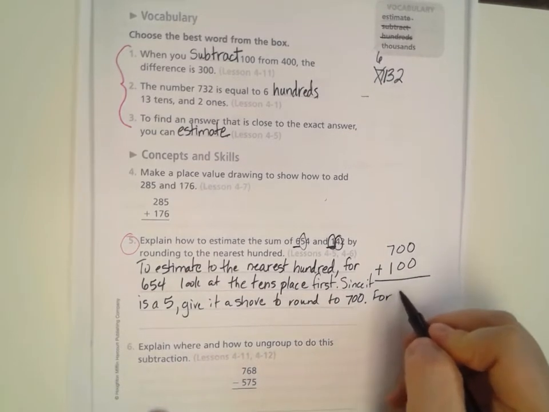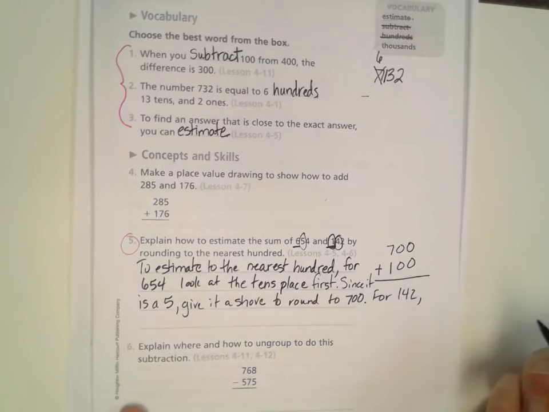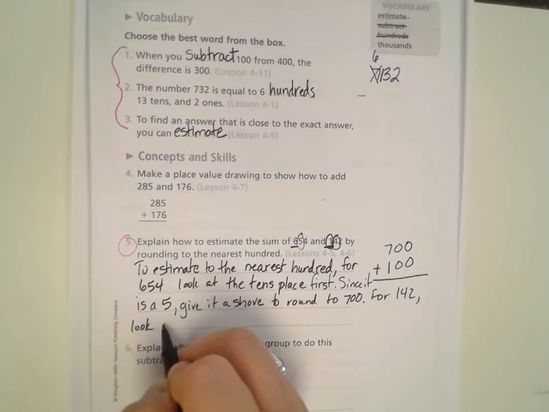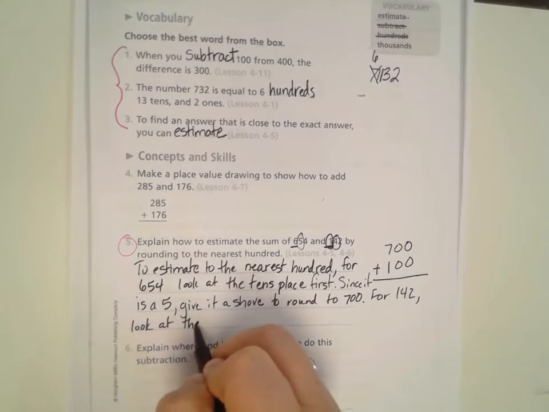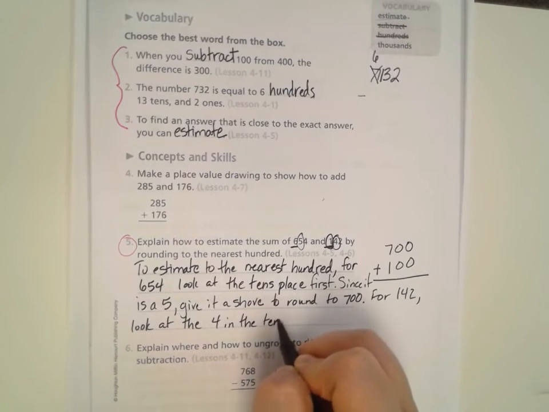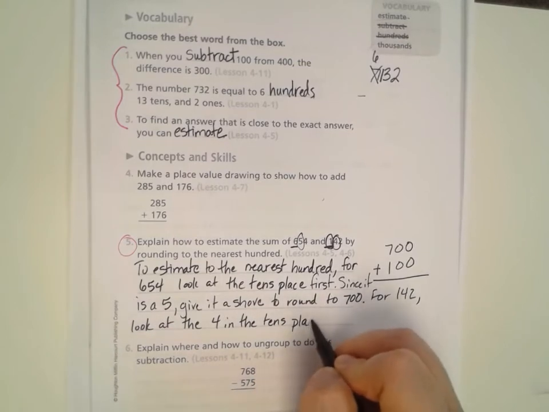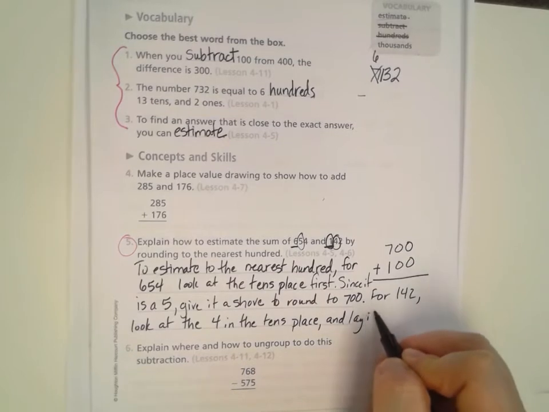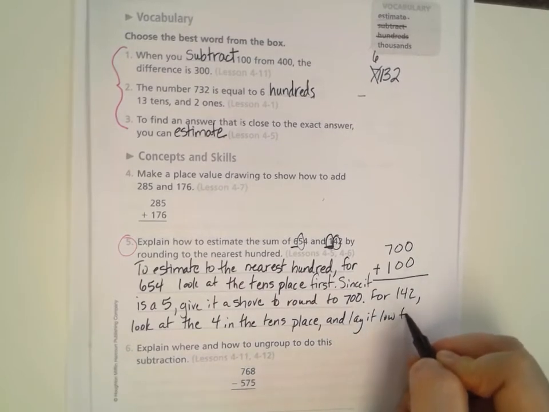For 142, look at the 4 in the tens place and lay it low to 100.